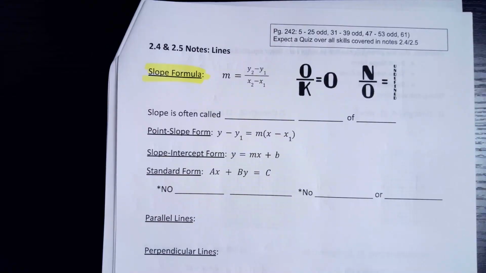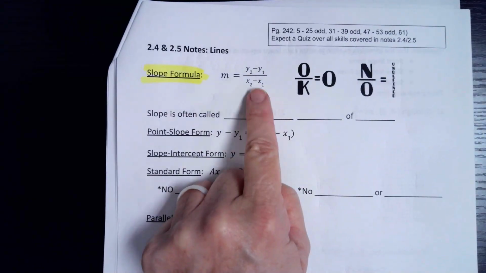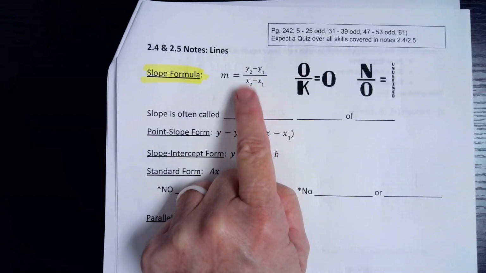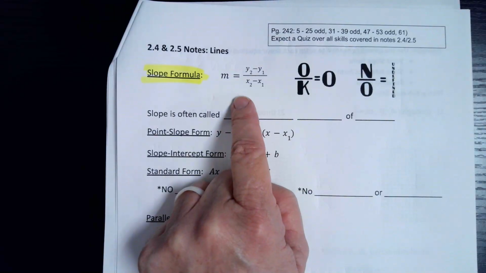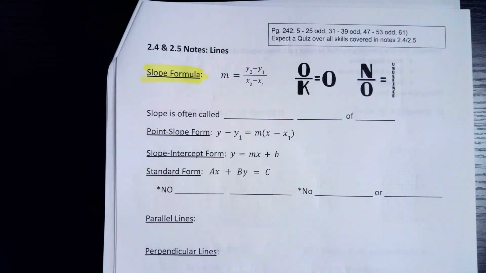slope. Okay, now, why do you need to know this again? Calculus is very heavily based on this slope formula. When you learn derivatives, it's the slope of curves. But you might get the slope of what is called a secant line.